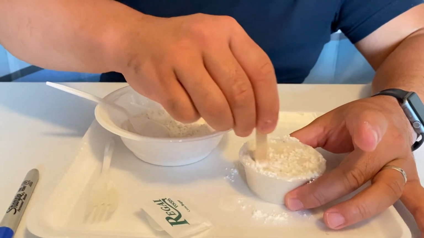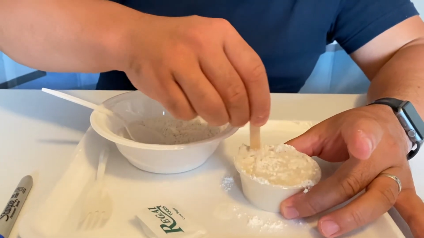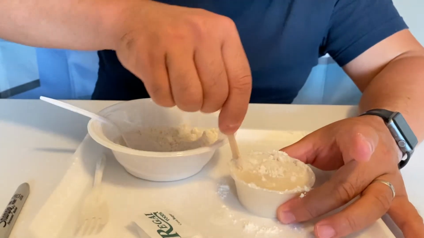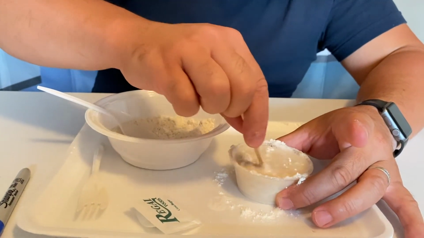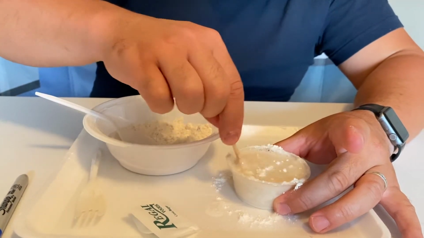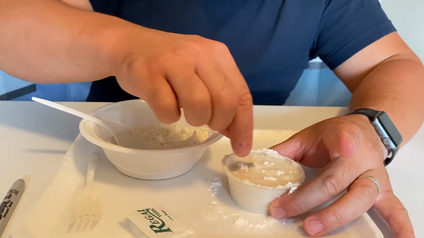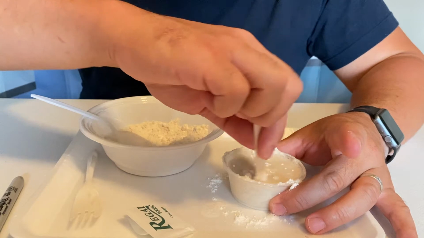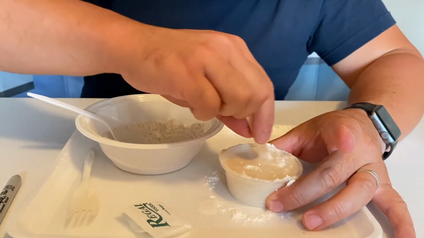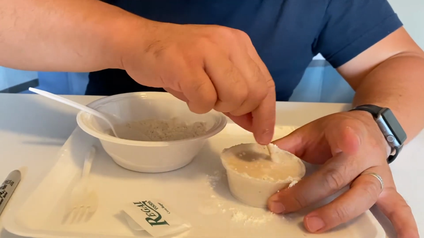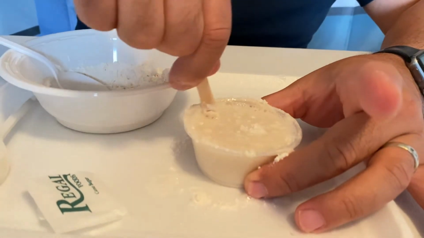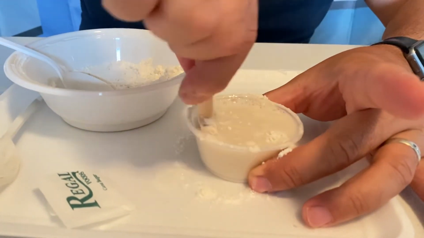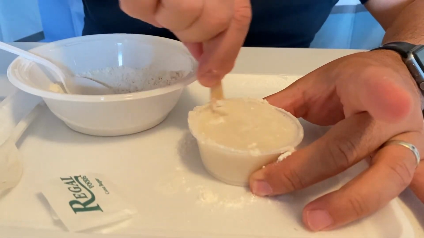Oh boy. Daddy Dietrich's running out of room here, and it's still too liquidy. I've got to get it to the consistency of what looks like cake batter, but this is definitely still too runny.